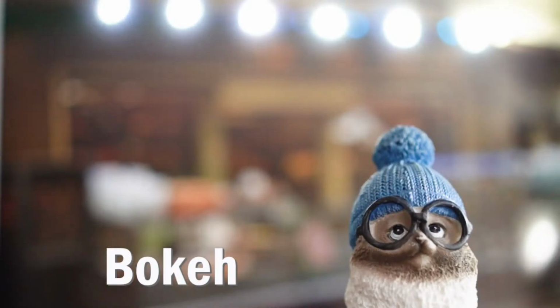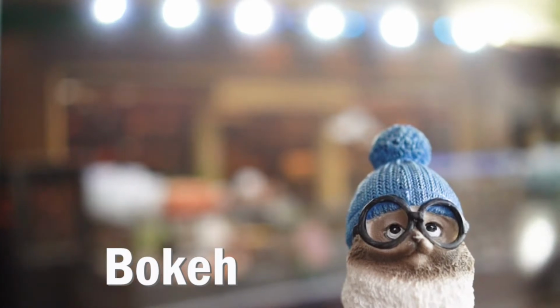Body is simply a camera without the lens. As a rule of thumb, do not say this: Hey, nice body.